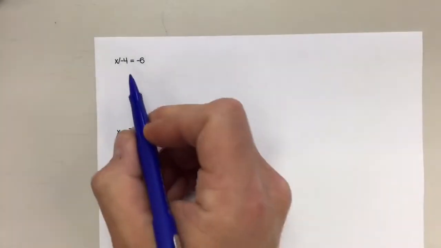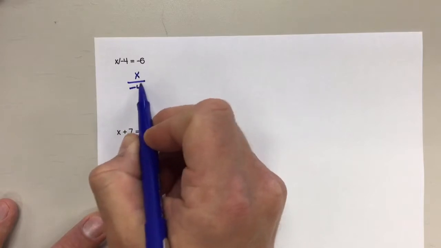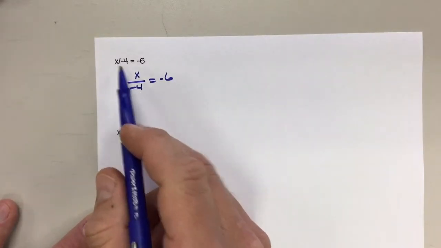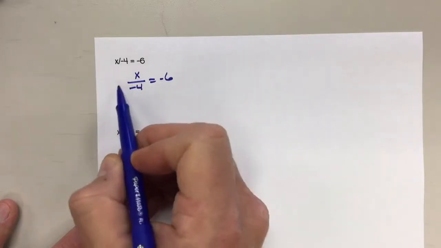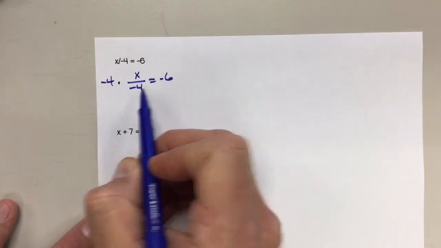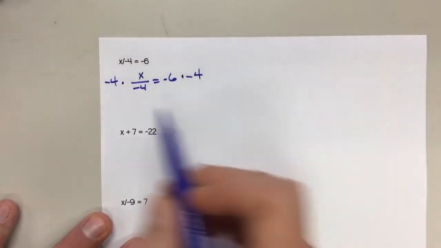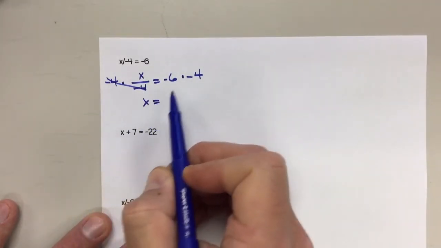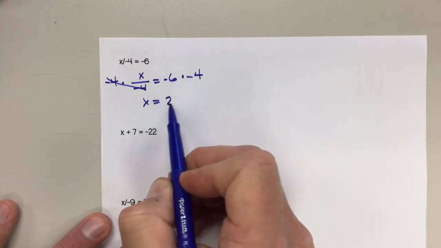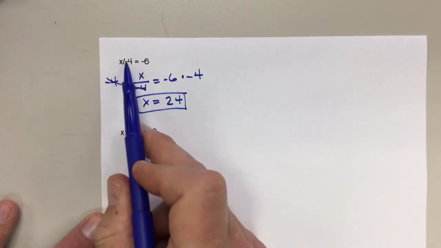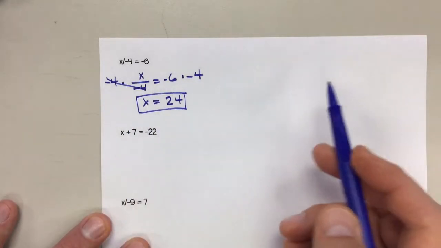We'll just do a couple more examples quickly. Again, this is divided by, so I'm going to write it like this to make it simpler. The slash means division. So I could multiply this side by -4 to get rid of dividing by -4. And I have to multiply by -4 on both sides. Those cancel. And a -6 times -4 is positive 24. If I check it, 24 divided by -4, of course, is -6.